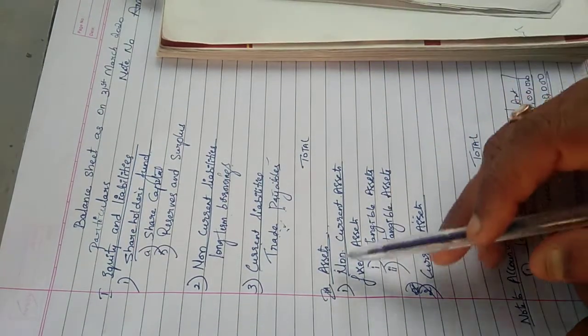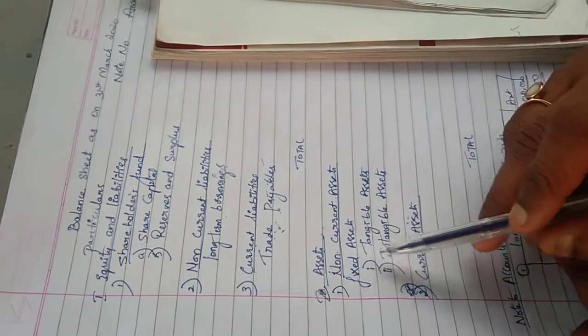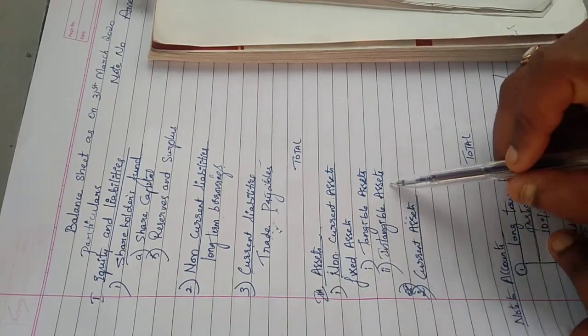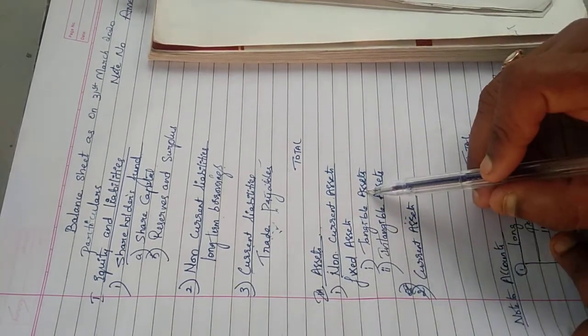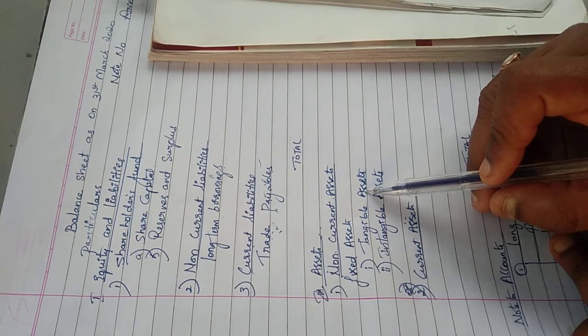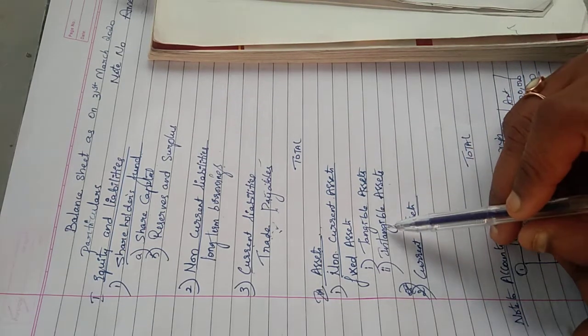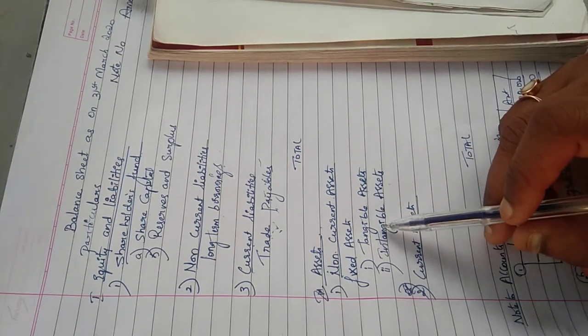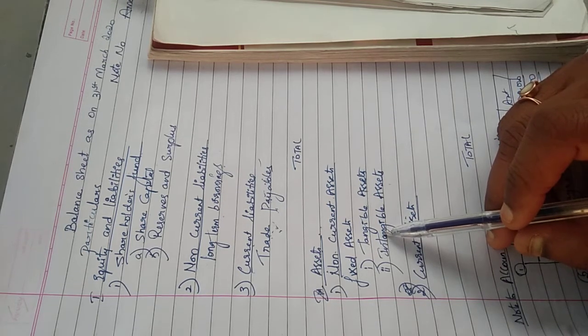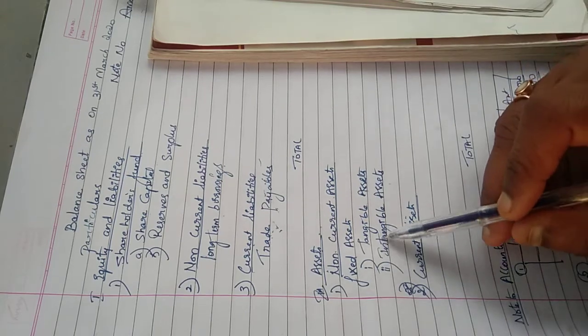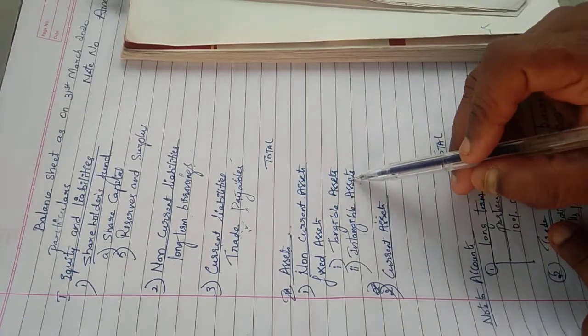Under non-current assets you have fixed assets, that is tangible assets and intangible assets. Tangible assets are nothing but your land and building, machinery, furniture and fixtures. All that will come under tangible assets. Intangible assets are assets which you cannot touch and see, like goodwill, trademarks, patent rights. All such items you will total and write as intangible assets.